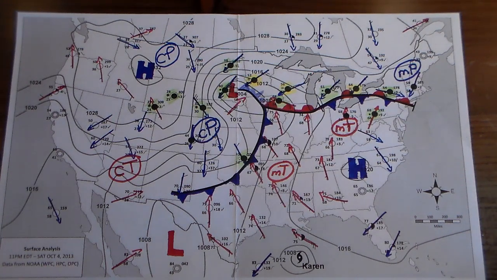Now number six asks us to make a little forecast. It says, based on the position and expected movement of a cold front, create a simple weather forecast for the next few hours in Missouri. Be sure to discuss the changes that can be expected in temperature and whether precipitation is likely or not.